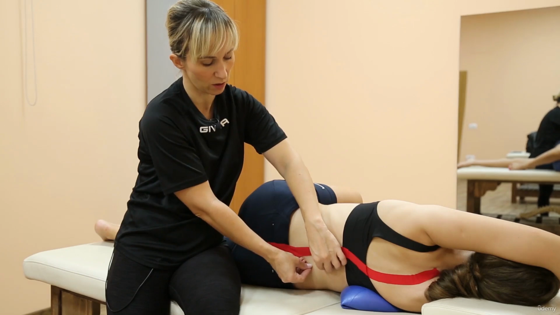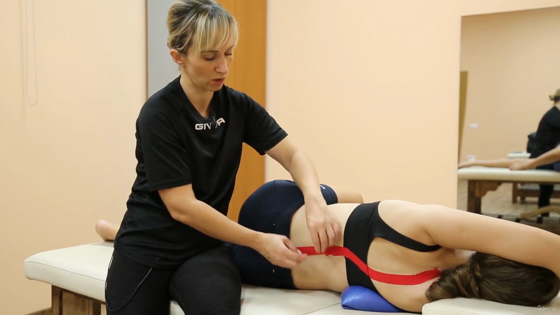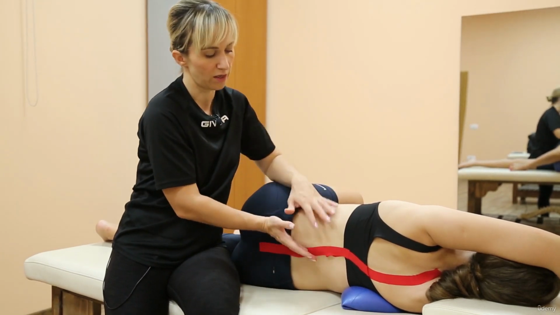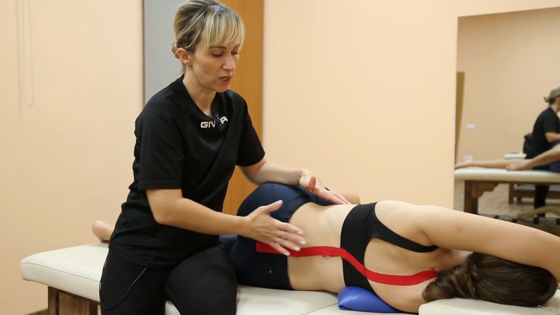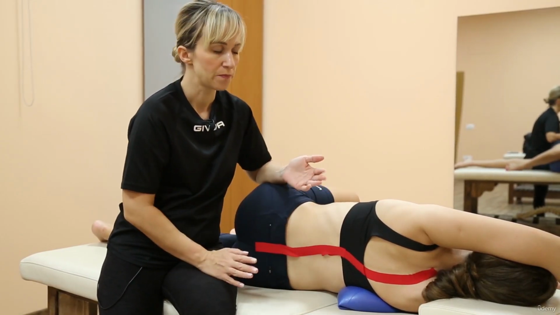We are opening the concavity, which is on the right side, and we are closing the convexity on the left side, okay? So this is the correction of the frontal plane.